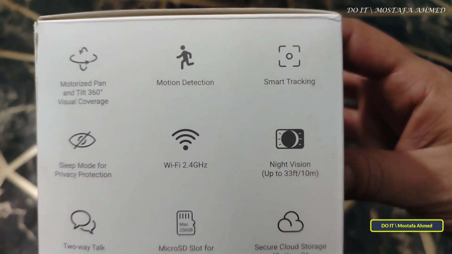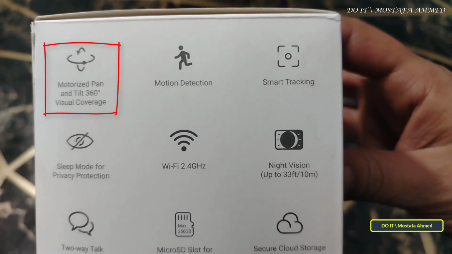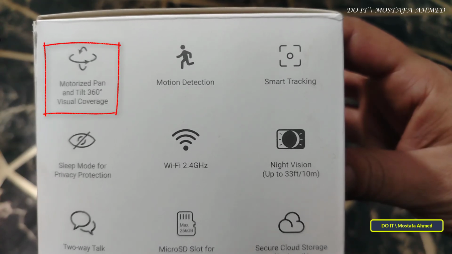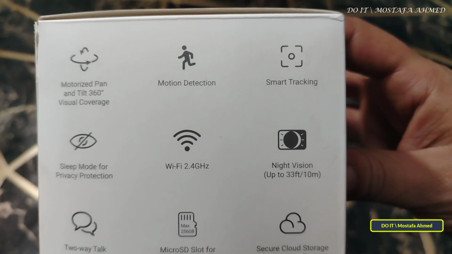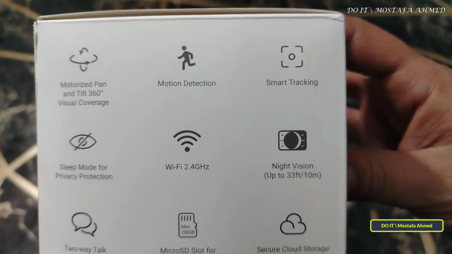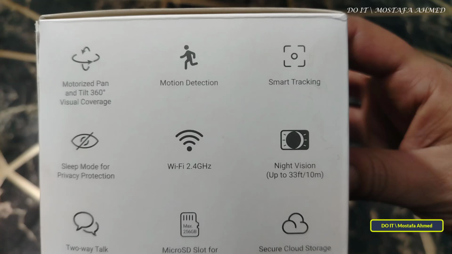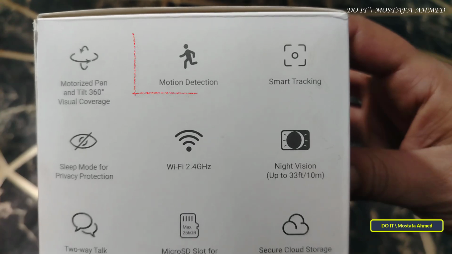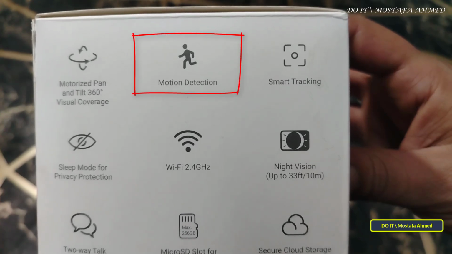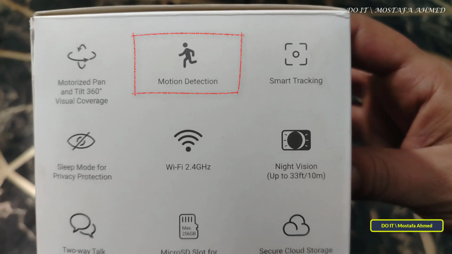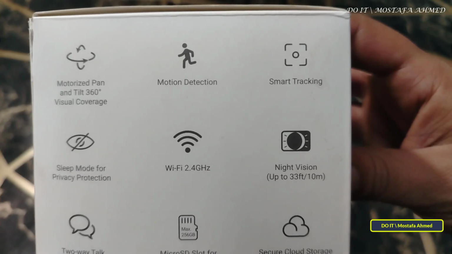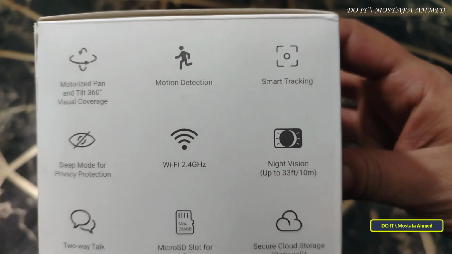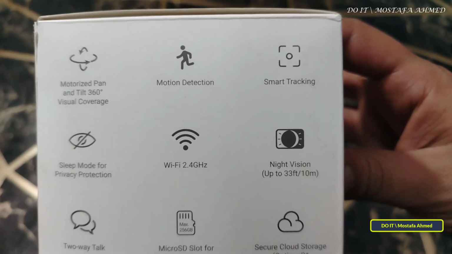First, motorized pan and tilt for 360 degrees visual coverage, giving you a wider image area. Thus, it supports tilt and rotation to monitor all angles easily, without the need to install multiple cameras. Also, the motion detection feature: the TY1 uses a motion sensor with passive infrared technology to detect the movement of people, and it can send alerts directly to your smartphone.